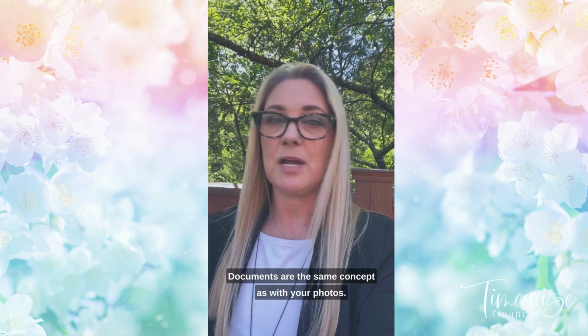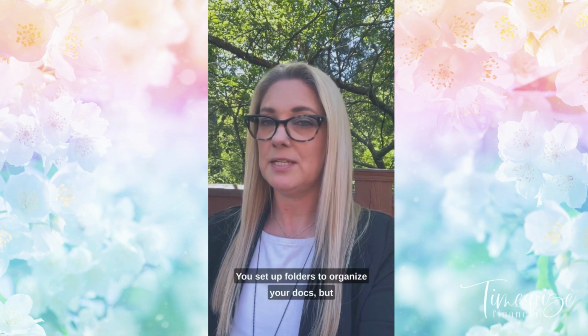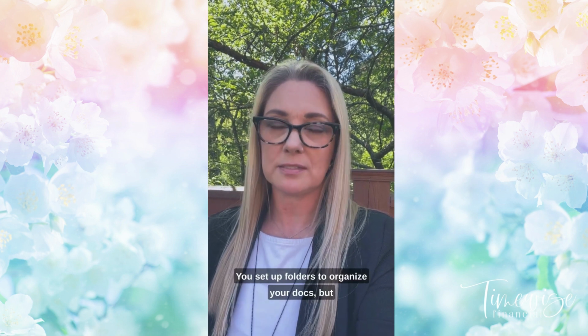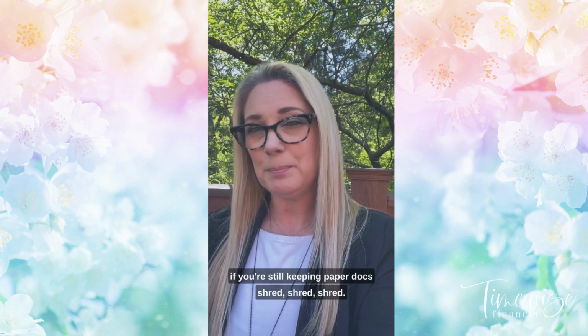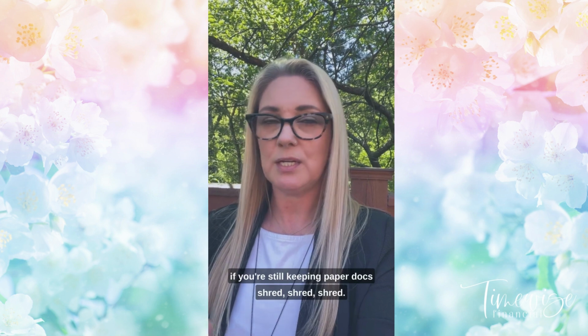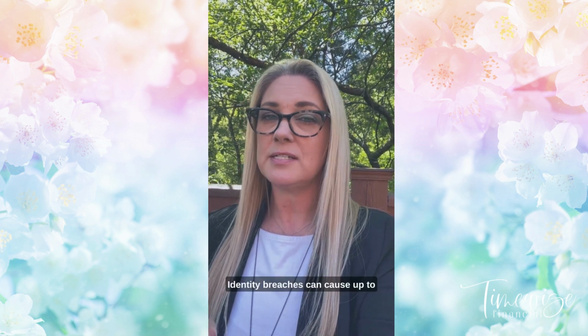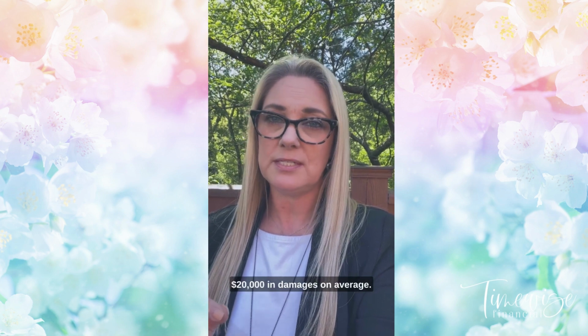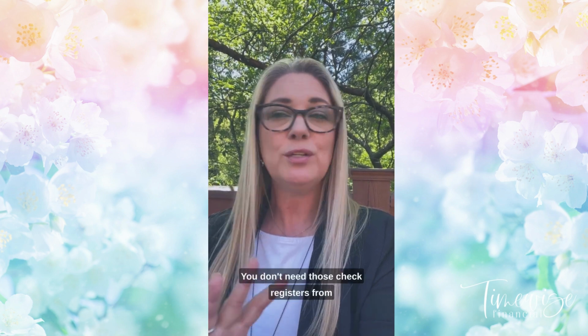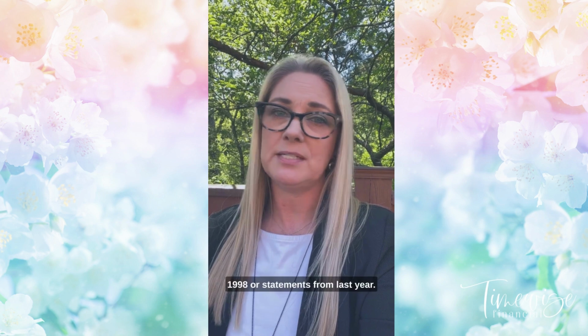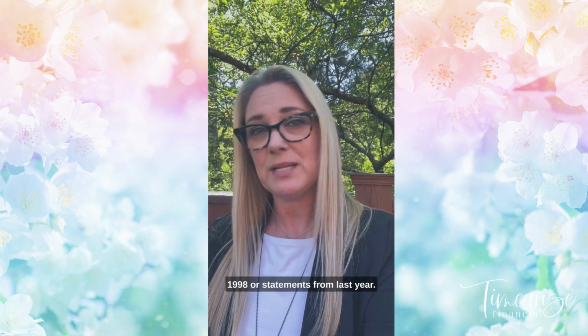Documents are the same concept as with your photos. You set up folders to organize your docs. But if you're still keeping paper docs, shred, shred, shred. Identity breaches can cause up to $20,000 in damages on average. You don't need those check registers from 1998 or statements from last year.